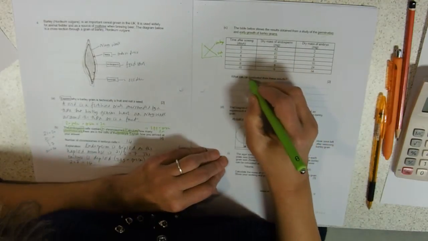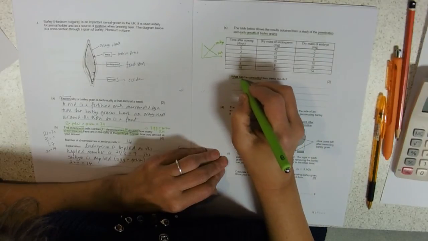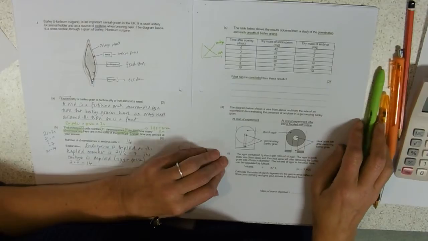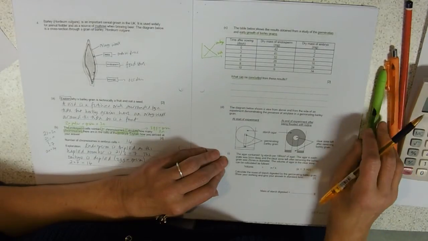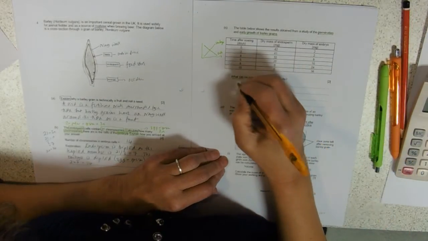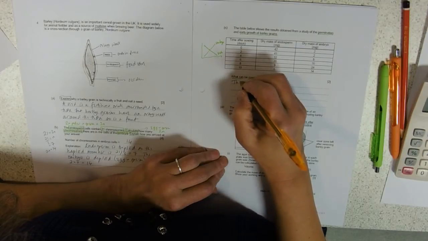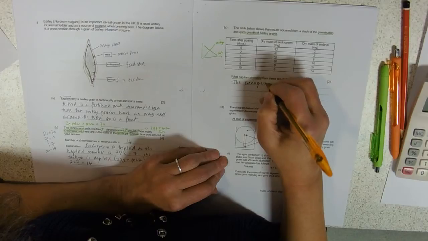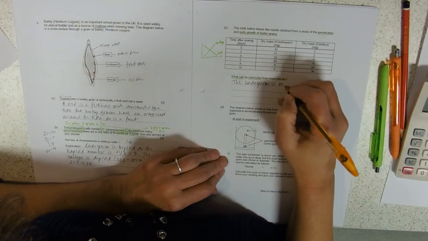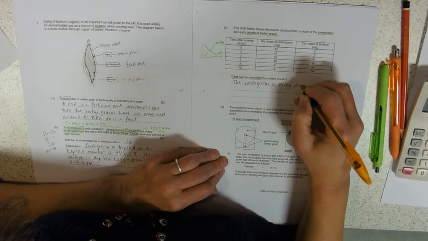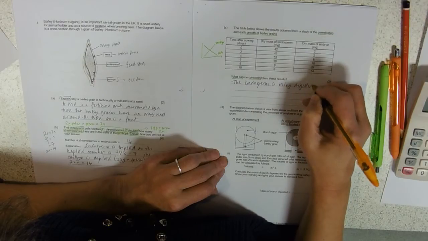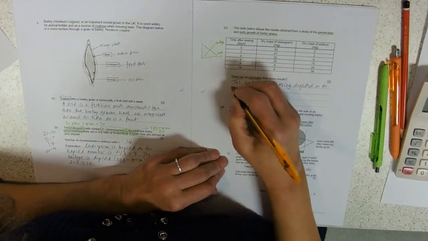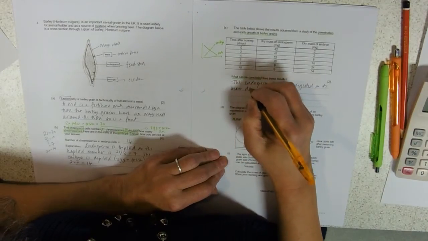What can be concluded from these results? So, the endosperm is being digested, so its mass decreases.